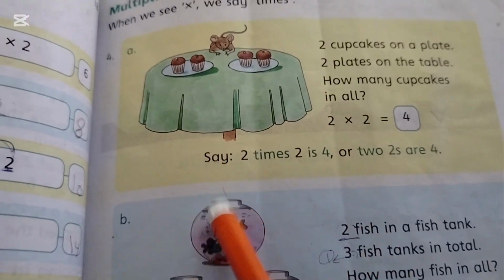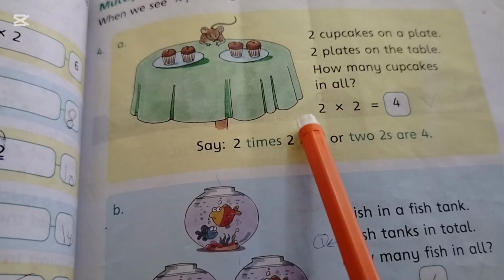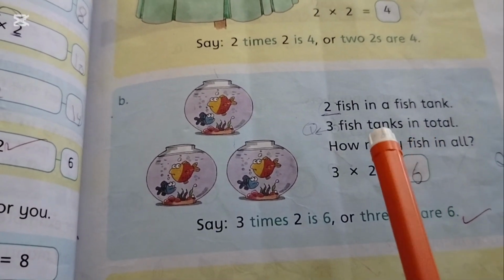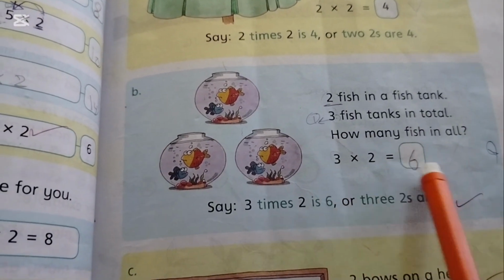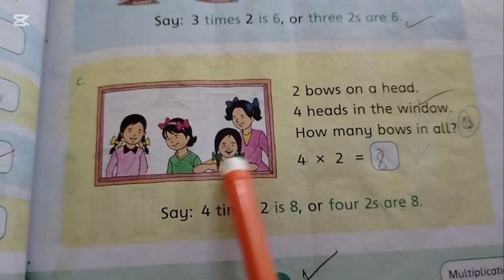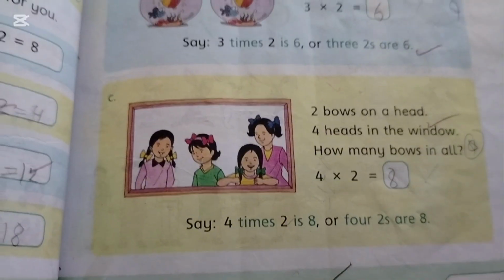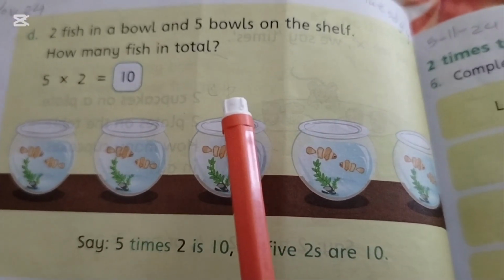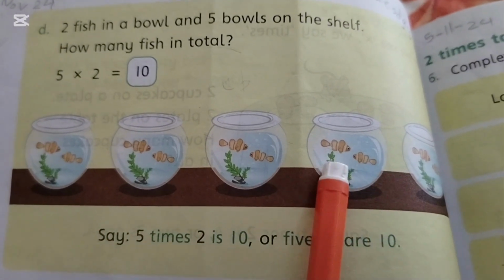On the next page we see 2 cupcakes on a plate and 2 plates on a table, and how many cupcakes in all? 2 times 2 is 4. So we can move to part B. We can see that there are 2 fish in a fish tank, 3 fish tanks in total. How many fish in all? 3 times 2 is 6. So we can move on to part C. 2 bows on a head, 4 heads in the window, and how many bows in all? 4 times 2 is 8. So the next part is 2 fish in a bowl and 5 bowls on the shelf. How many fish in total? 5 times 2 is 10.